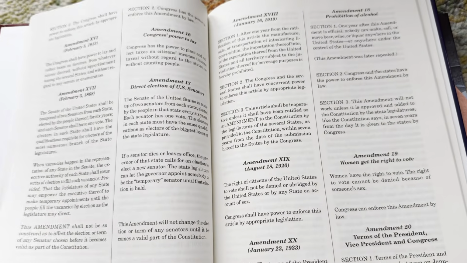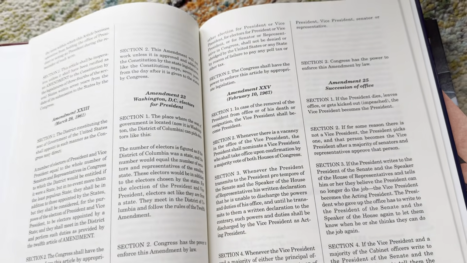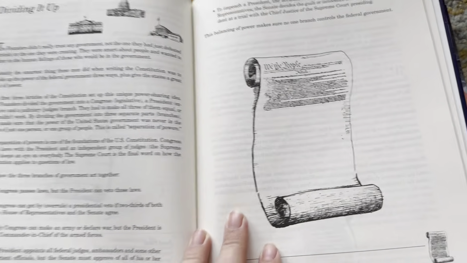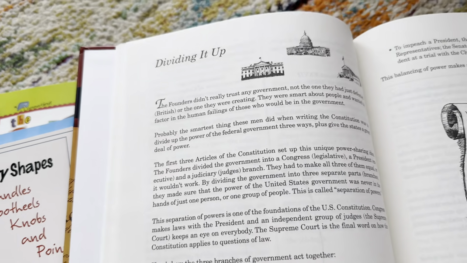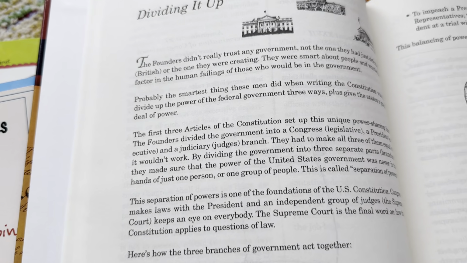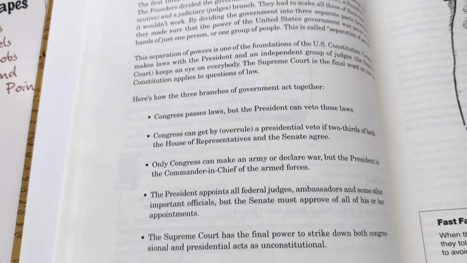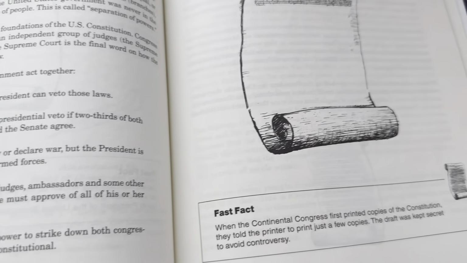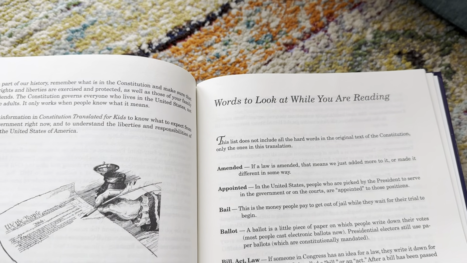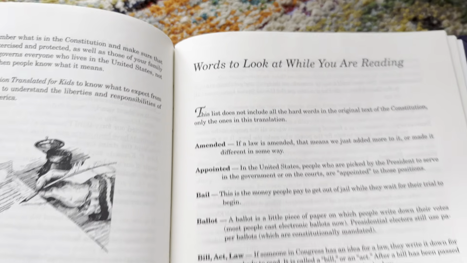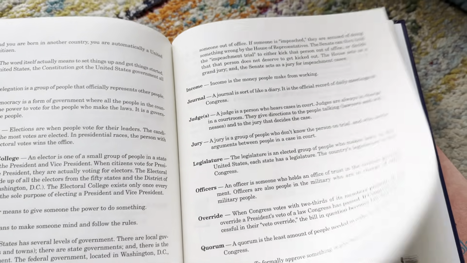This is going to be for my oldest, and he will go through this as we're deep diving. And look, the separation of powers and the different branches and the jobs and what they're allowed to do, what they're not allowed to do. Words to look at while you're reading. It's like a glossary.